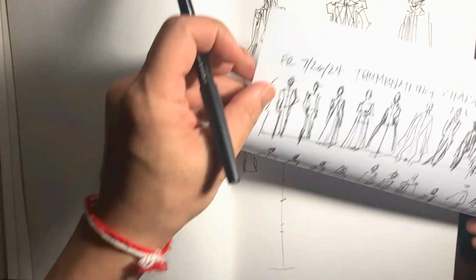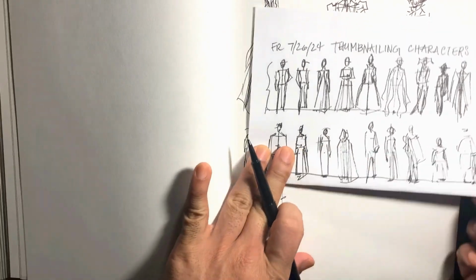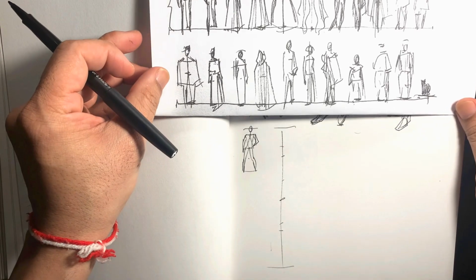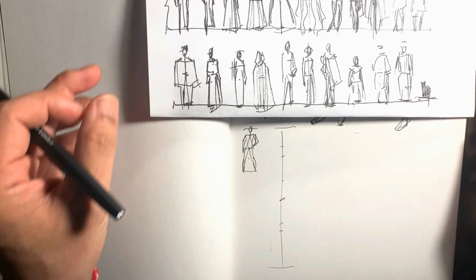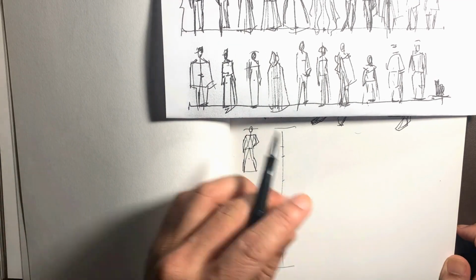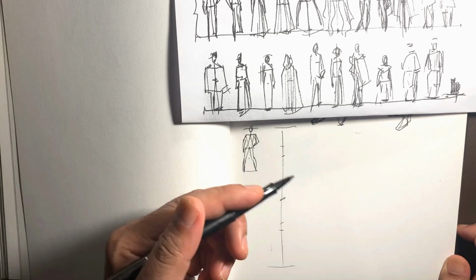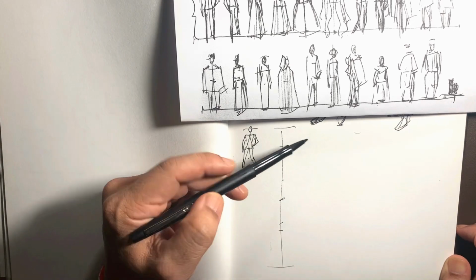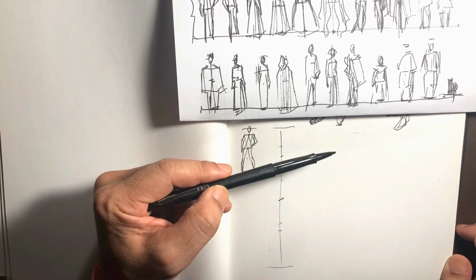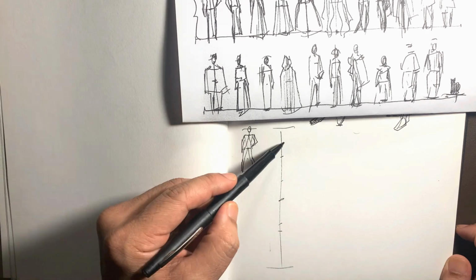I'm gonna have to fold this so I can still be in the camera. Okay. So one thing is when you develop the thumbnail, I'm gonna go with this because she looks kind of interesting to me.